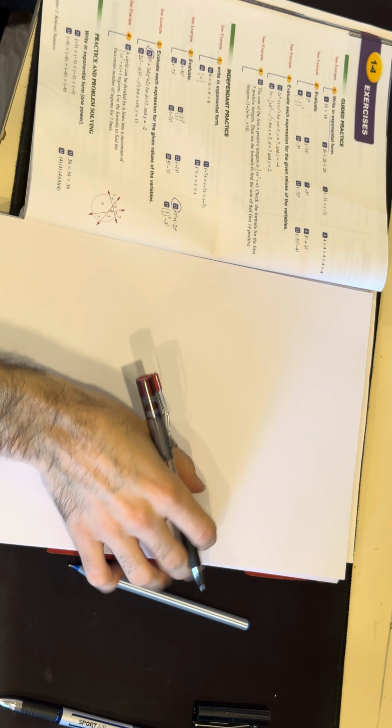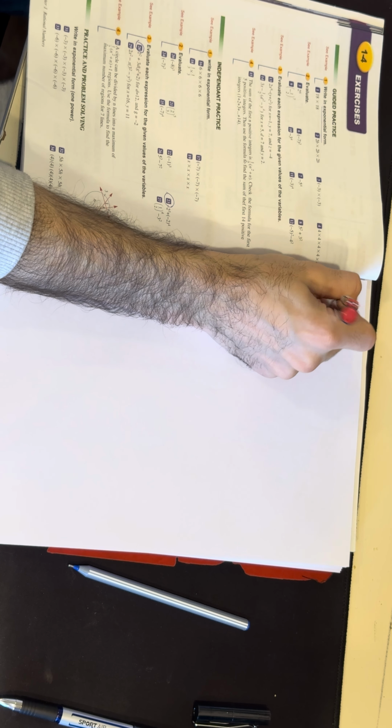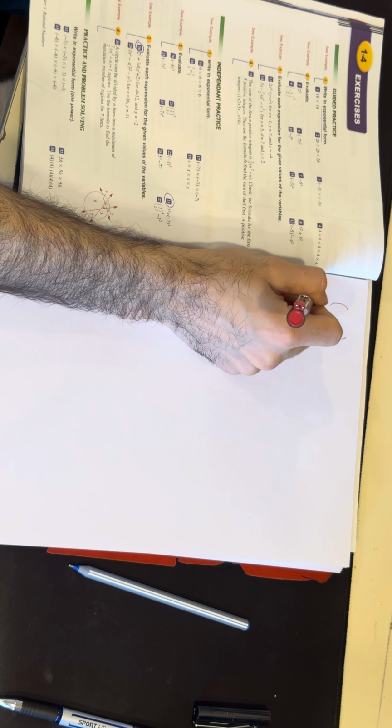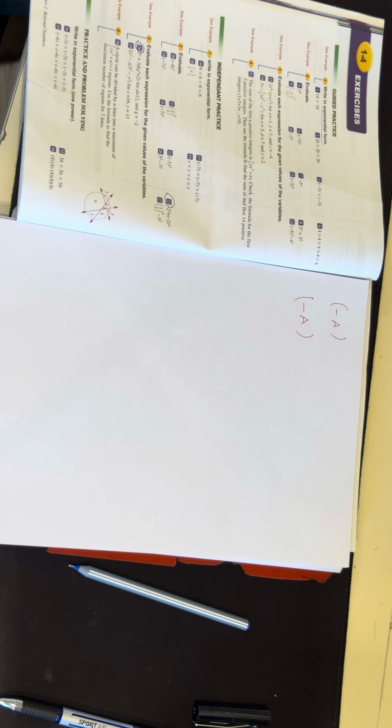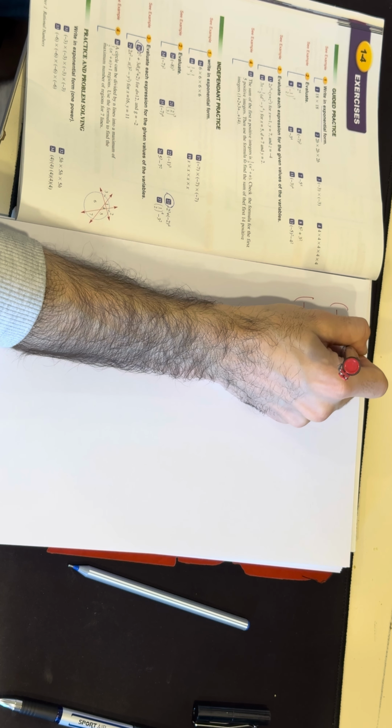Before we do anything, I want you to know two notes in power. If you have a bracket and inside the bracket you have a negative number, any number, that's why we wrote a, then is the power even or odd?